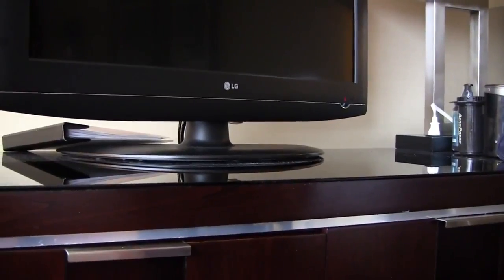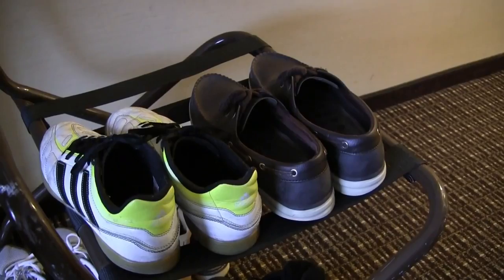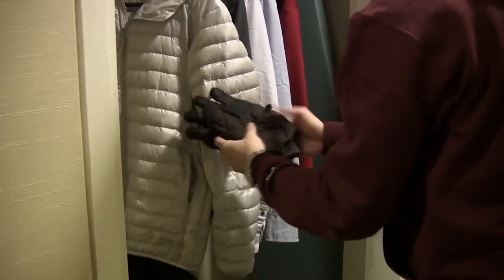In the same way, the TV remote goes near the TV, the shoes go to the shoe rack, the coats go into the cupboard, and the winter gloves go into the winter jacket. Aha! So that's where my gloves are.